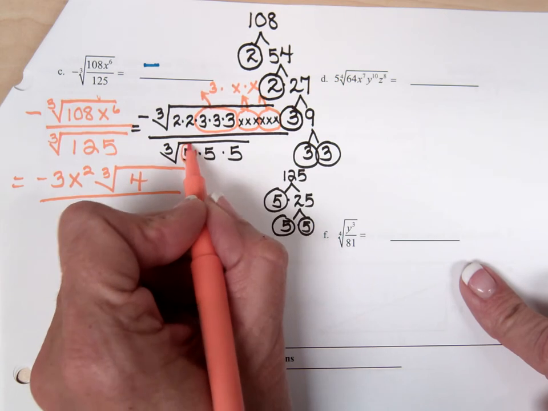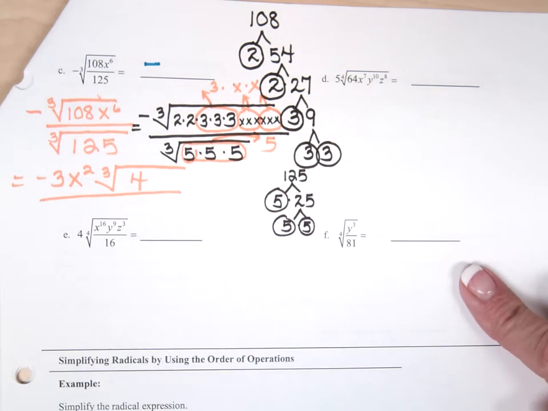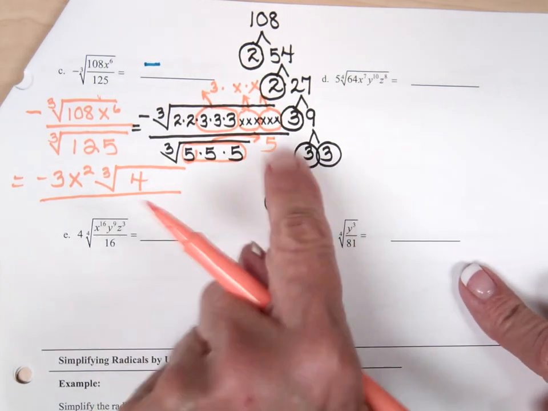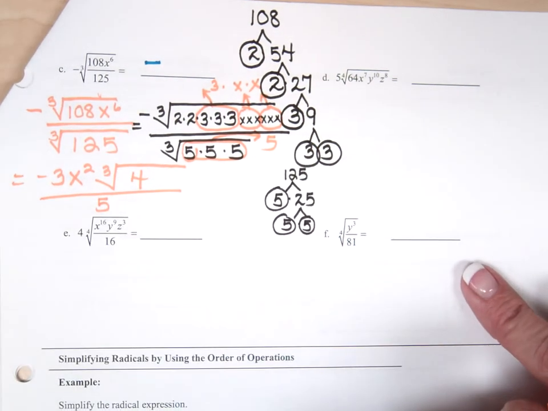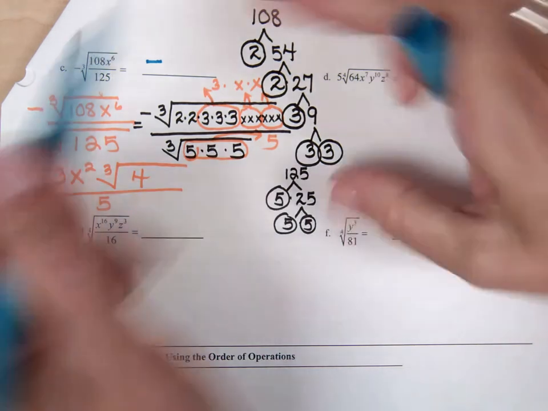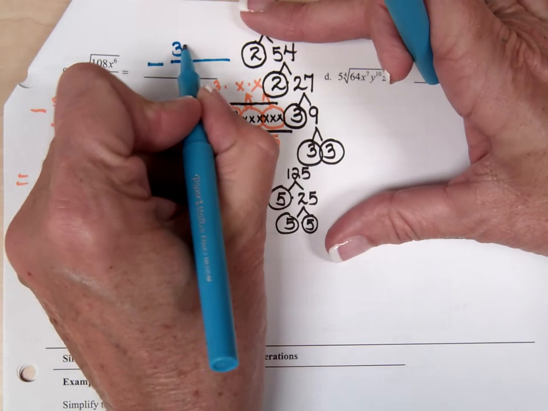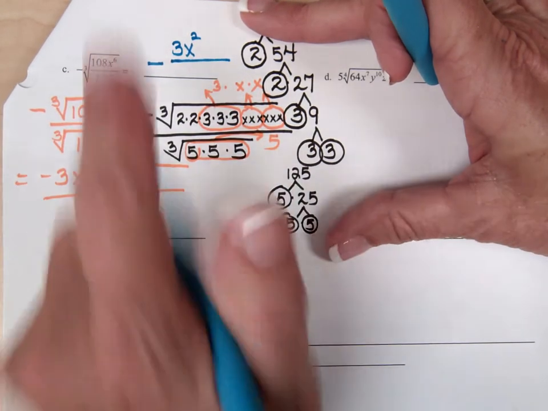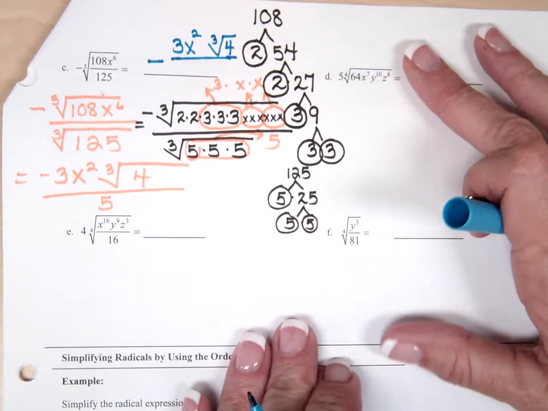Whoops. 3 5's come out as a single 5, so there's no radical left. There's a triple, it comes out as a single 5 and nothing's left under the radical, so there's my answer. So it looked really, really complicated, but not bad at all. So now we can go up to the answer blank and fill in our answer. If you want to keep the negative in the middle like they have it, 3x squared cube root 4, and don't lose your index on that. And the denominator is just 5.